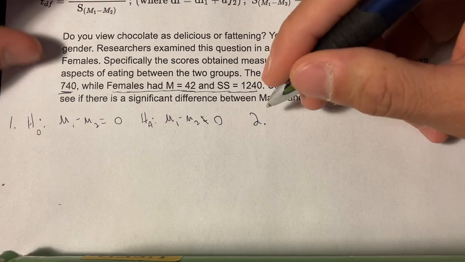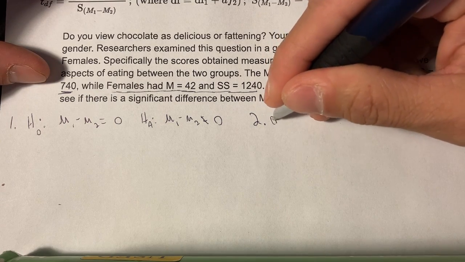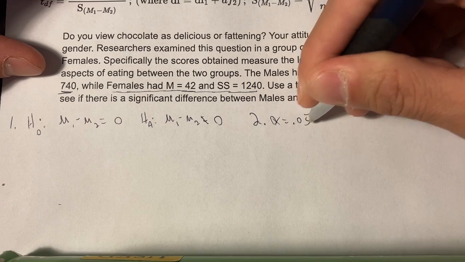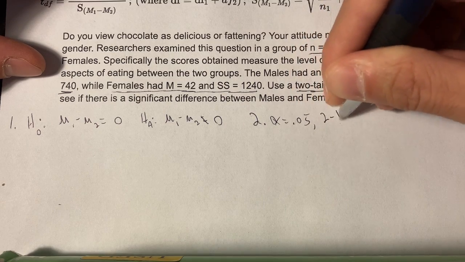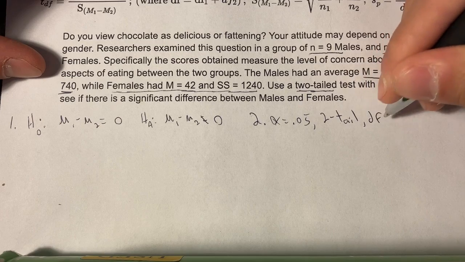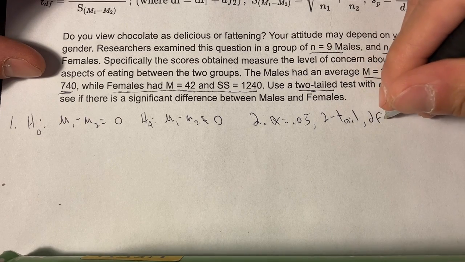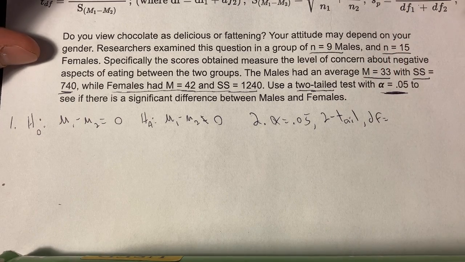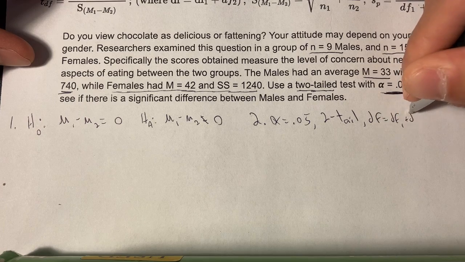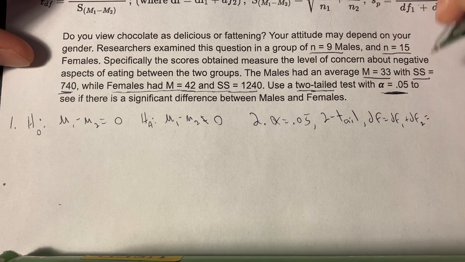So for this, we're going to need the alpha level, which is given to us. That's 0.05. We know that it's going to be a two-tail. We also need the degrees of freedom. So the degrees of freedom for this would be the degrees of freedom for the statistic, which includes the degrees of freedom for each group. So that's degrees of freedom 1 plus degrees of freedom 2.